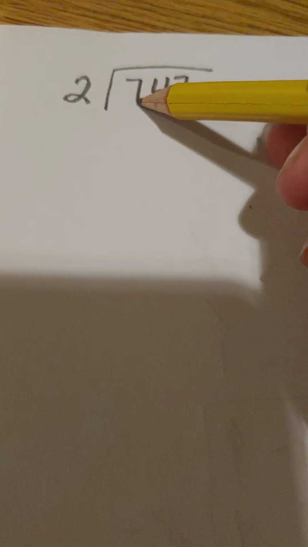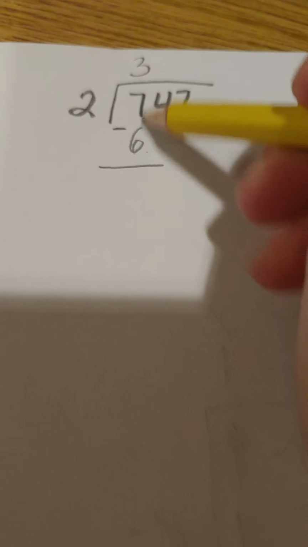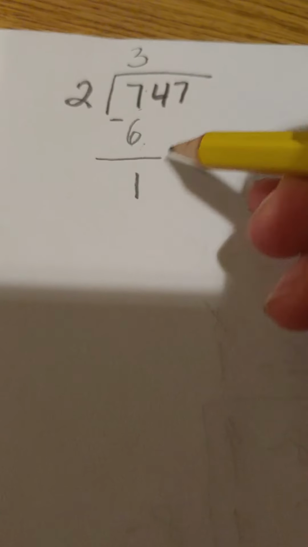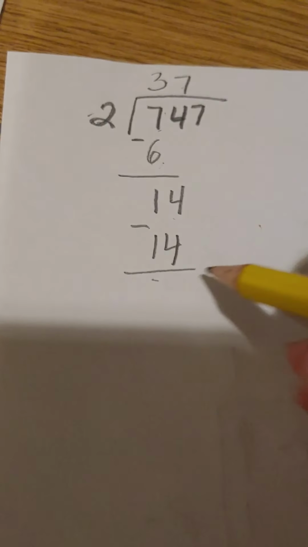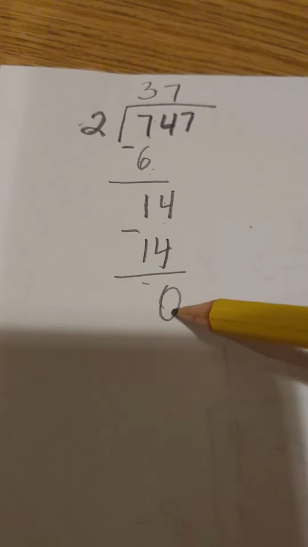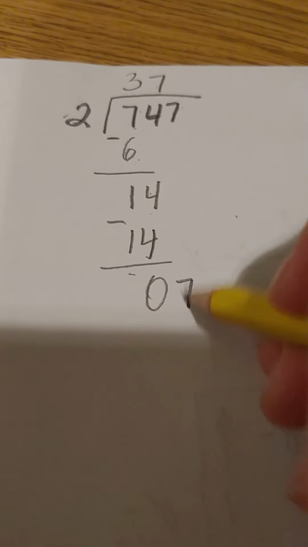How many 2's are inside of 7? 3 of them, because 2 times 3 is 6, right? 7 minus 6, we are subtracting. Please pay attention, we are subtracting. It's 1. We bring the 4 down. 2 times what is 14? 2 times 7, right? 7 times 2 is 14. So we are subtracting. 14 minus 14 is 0. We're bringing the 7 down.